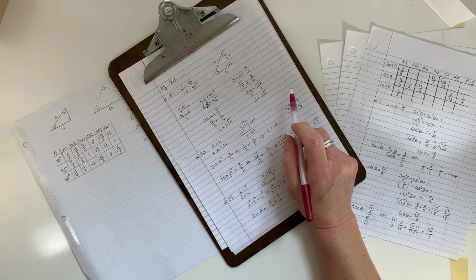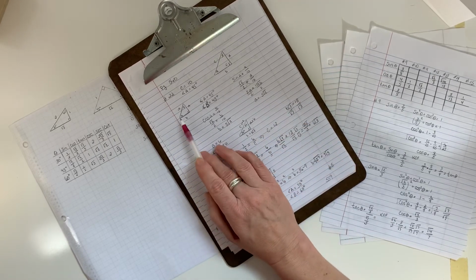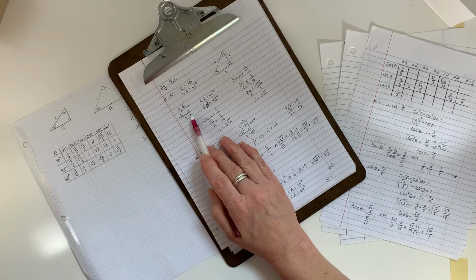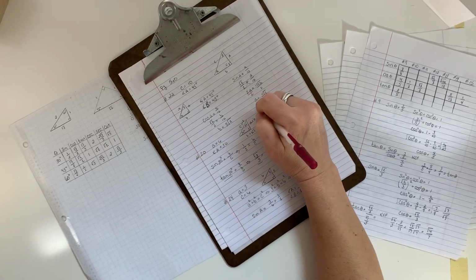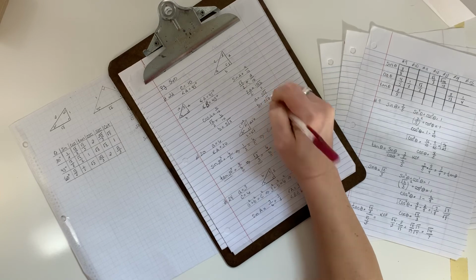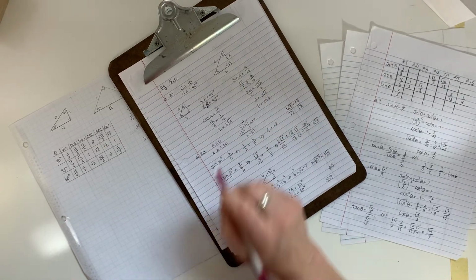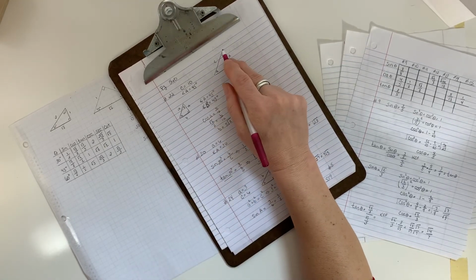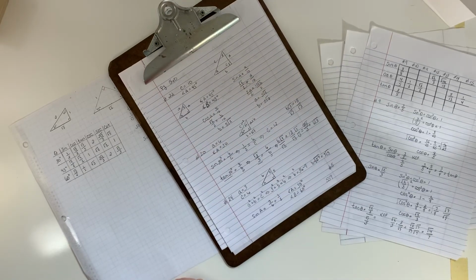Okay? Now here's the thing. You know that this is a 45, 45, 90 degree triangle. Okay? You already know that B is equal to 5 square roots of 2. Okay? Because if these angles are equal, their corresponding sides will be equal. Okay?